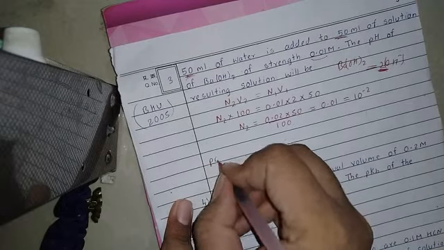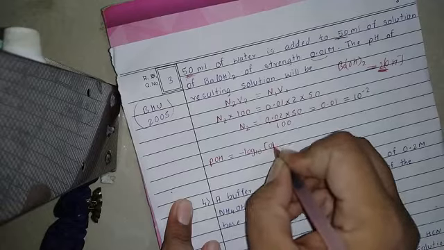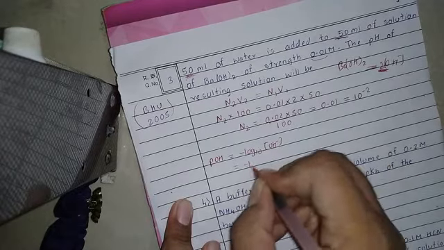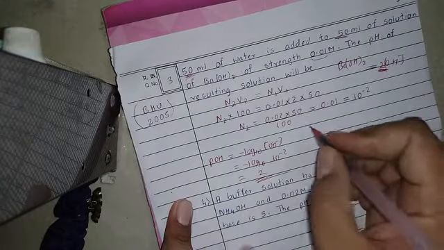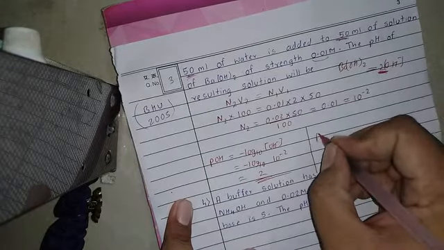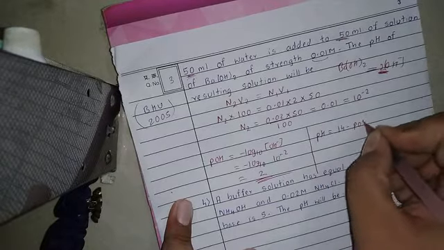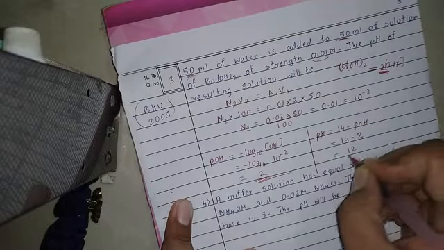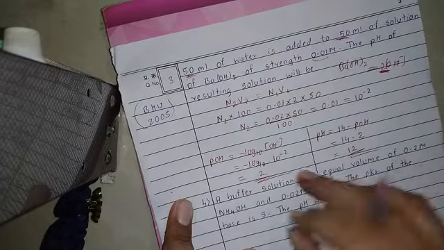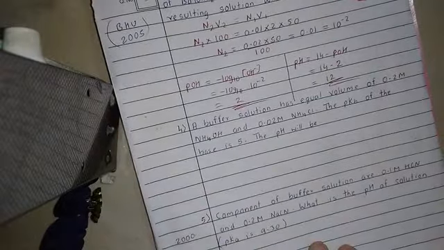So first of all, we are going to find the pOH. pOH is nothing but the negative log base 10 of the OH minus ion concentration. So negative log base 10 of 10 raised to minus 2, that is 2. So what is the pH? pH will be 14 minus pOH. So 14 minus 2, the answer we get is 12. Hope you got it for the resultant pH. Let's move on to the buffer type of numericals.